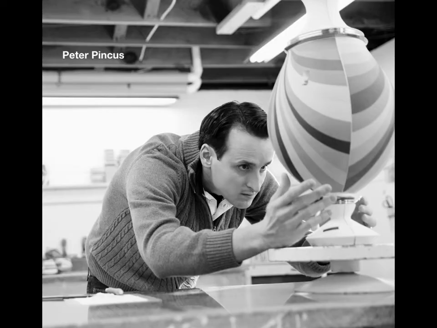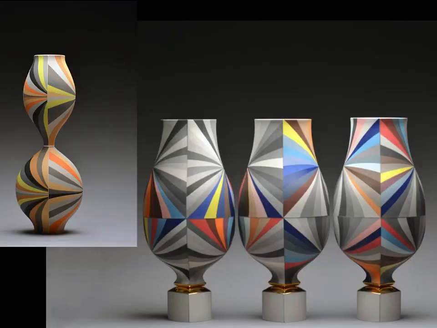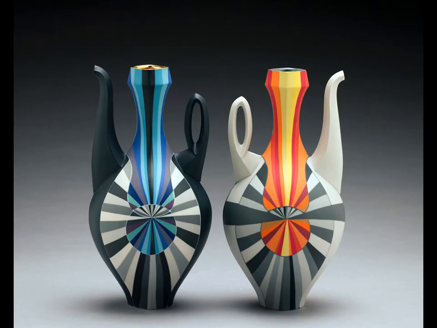It's an artist named Peter Pincus. He's one of my favorite ceramic artists, and he just has a really beautiful sense of geometry and order in his pottery. So this is a set of his pots. I love how he sort of has this black and white gray underpinning to the work with these bright, vibrant splashes of color. I don't guess you call them splashes because they're very geometric, but I think you know what I mean. Here's another one of his pieces.